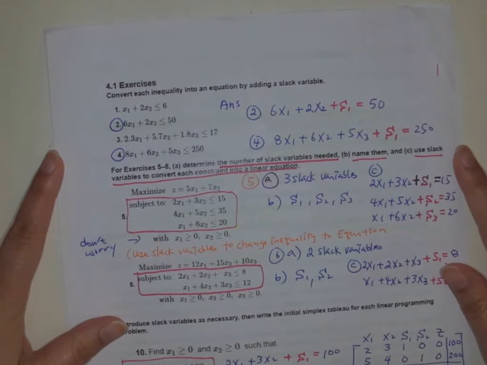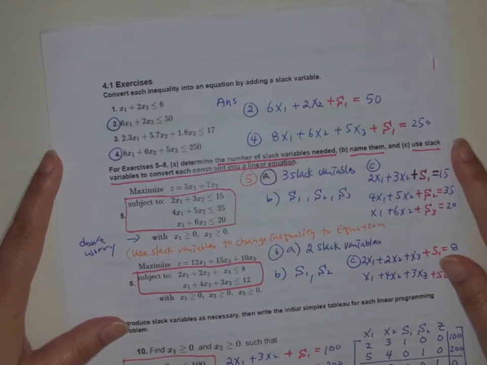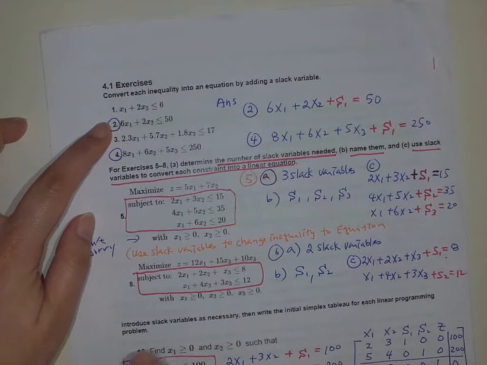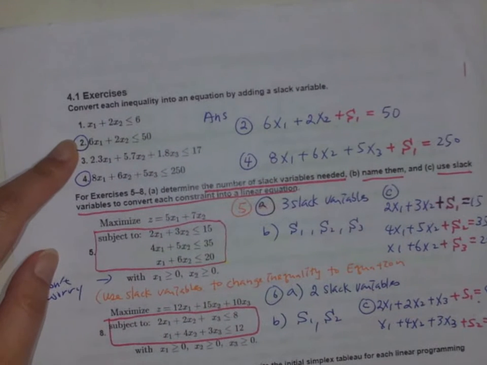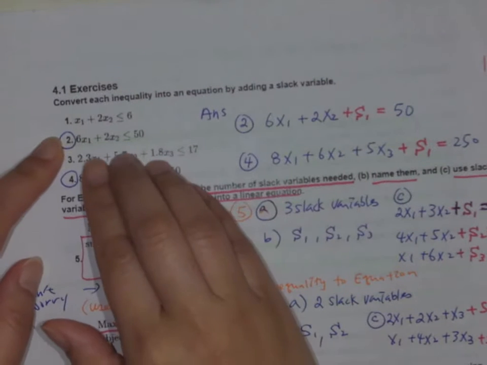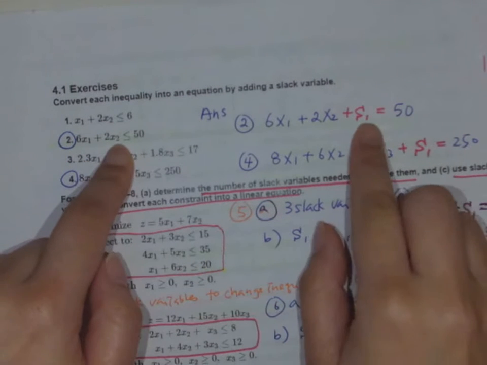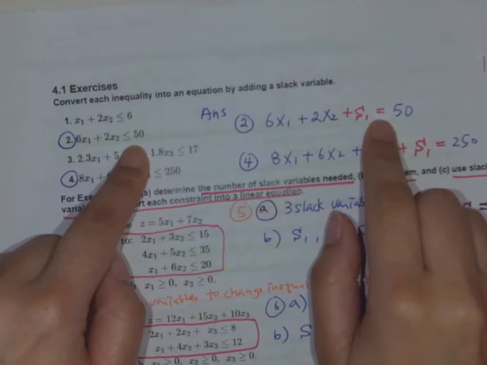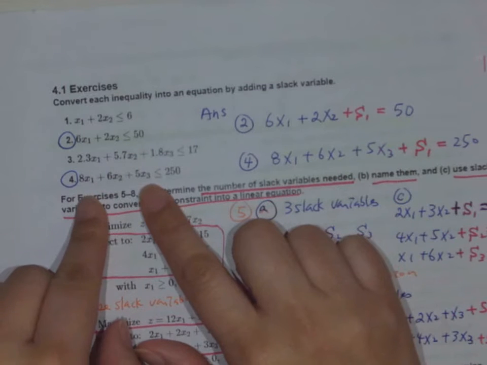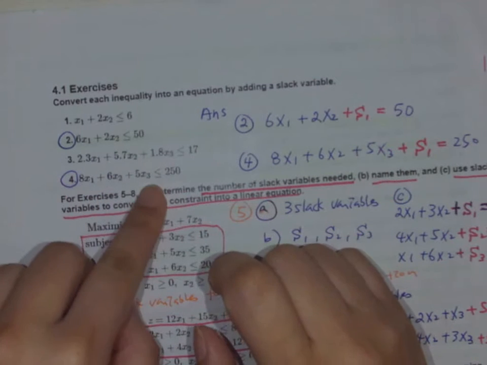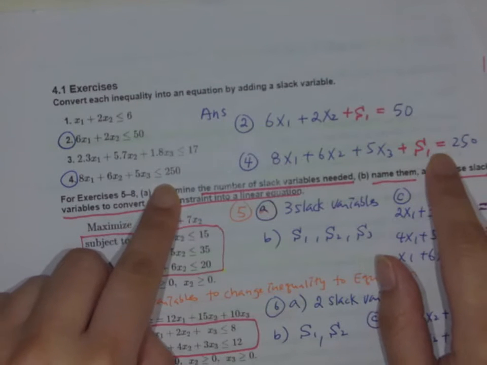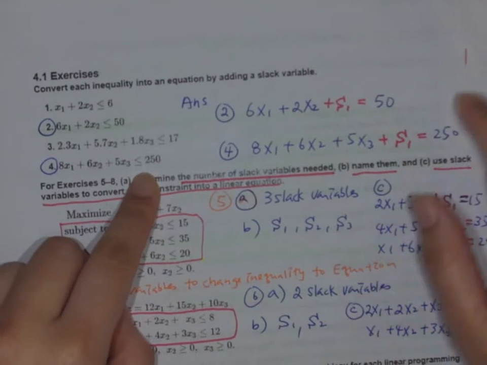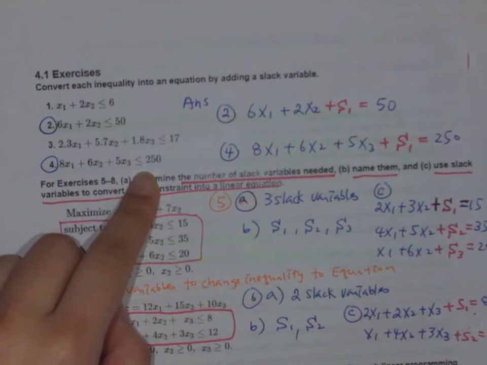The very first step of this method is that when you see an inequality, you add a slack variable to make it an equation. So for the first one, I need to add an S1 here, then I can change it to an equation, right? And if we look at number 4, I have just one inequality here, so I add an S1 to pick up the slack, and then I can change it to an equation. So that's how the very first step works.